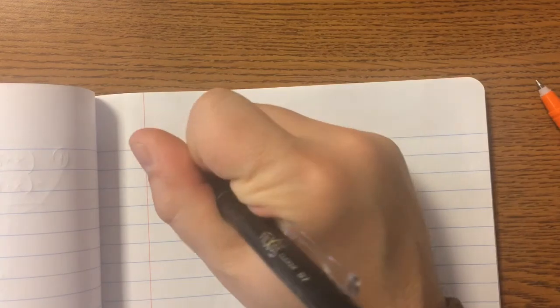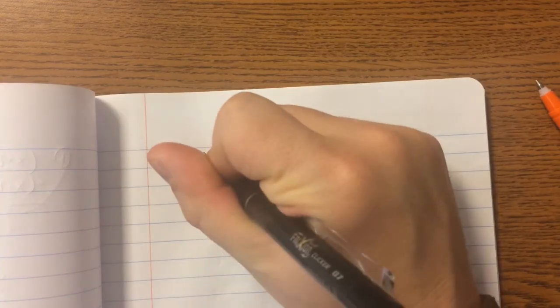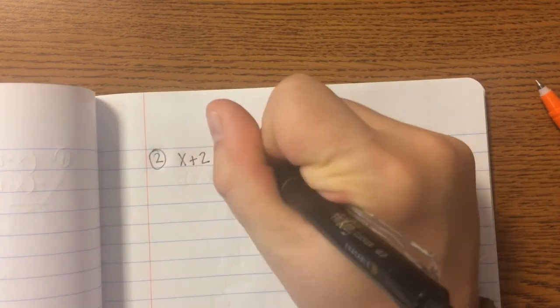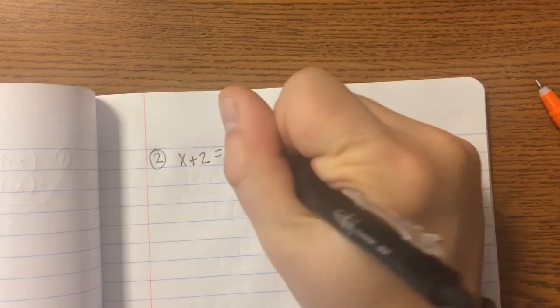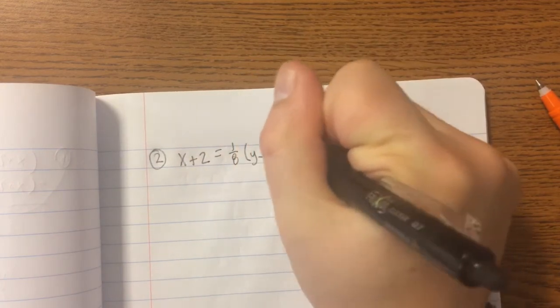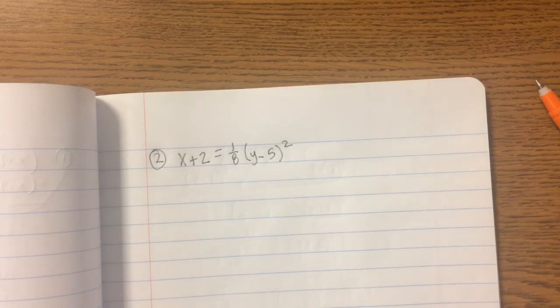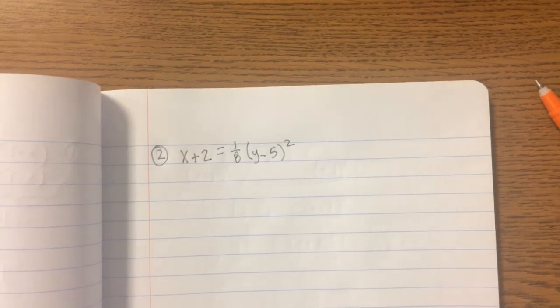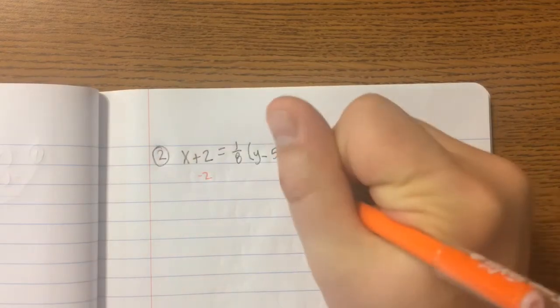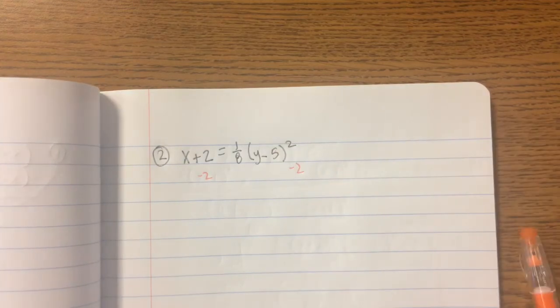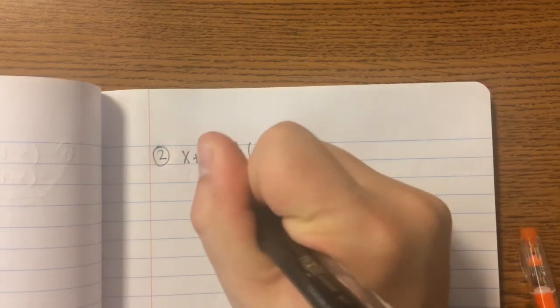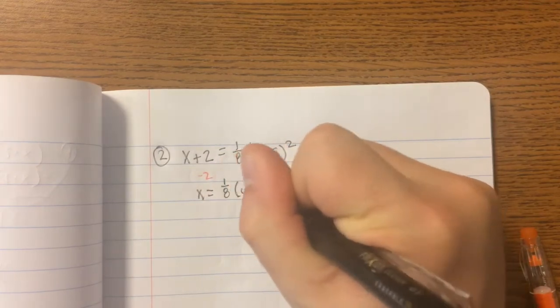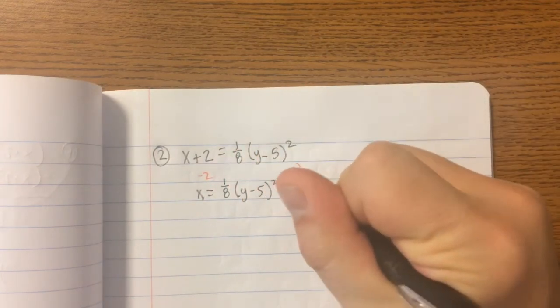All right, let's say we have something like x plus 2 equals 1/8 times y minus 5 squared, something like that. So this one's kind of set up already. You just have to do a little tweak here to get it in the form that you want, and that is to subtract 2 from both sides. So we've got x equals 1/8 times y minus 5 squared minus 2.